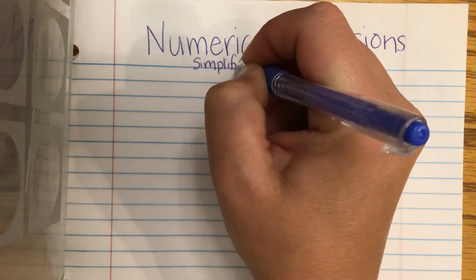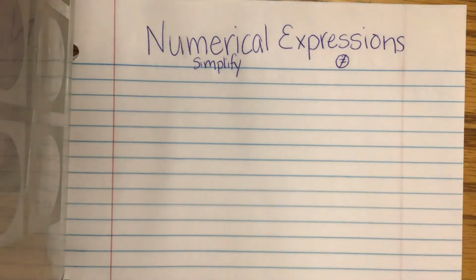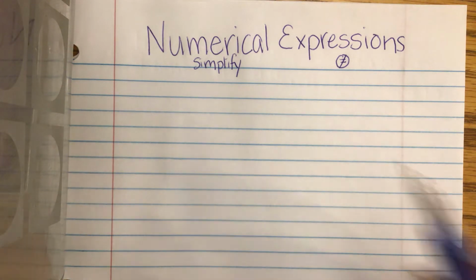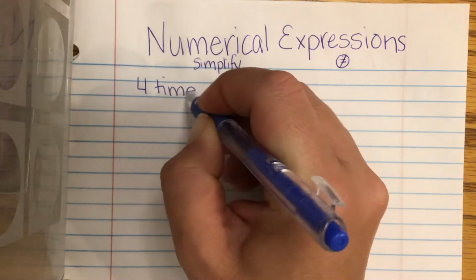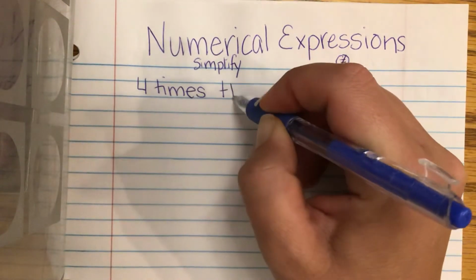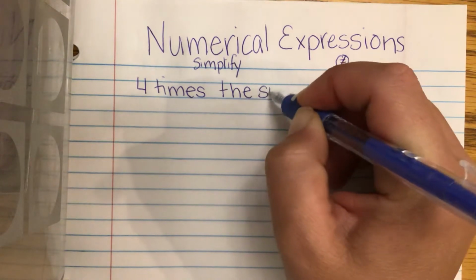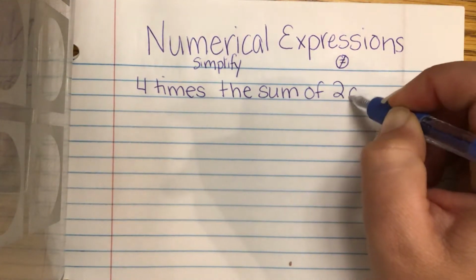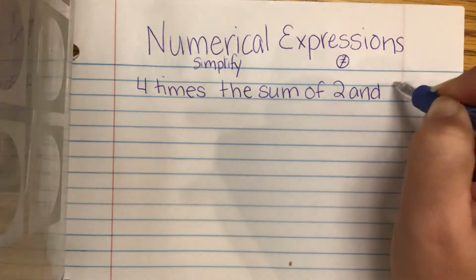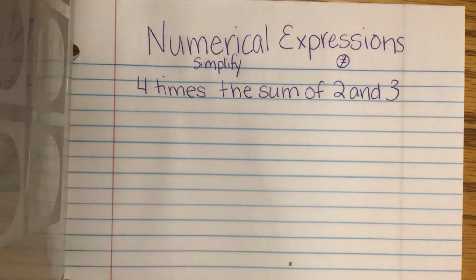So if the directions on something say simplify, it just means solve the operations and work it so you have one answer. All right, so the first one we're going to talk about is 4 times the sum of 2 and 3. Okay, so we're going to look at what this looks like with a model, and we're going to show what it looks like with numbers and operations and not words.